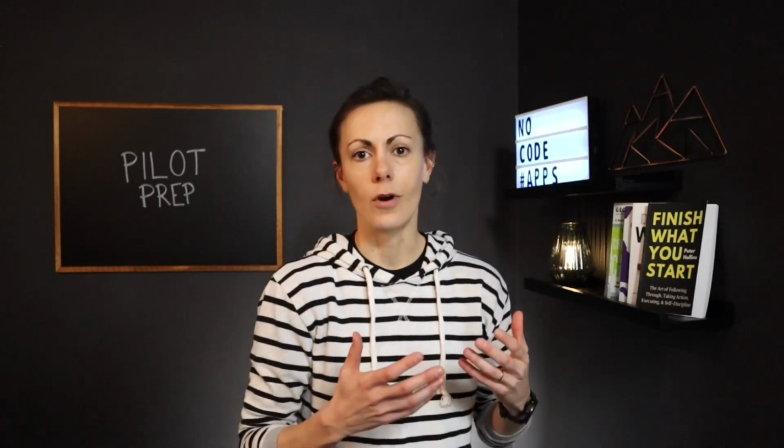We're going to talk about how to streamline your no-code apps development and testing prior to launch by creating a framework that takes absolutely no technical skills or background whatsoever. Now, make sure you stick around until the end because I also have a template that goes along with this that you're going to be able to download and use with your own app.